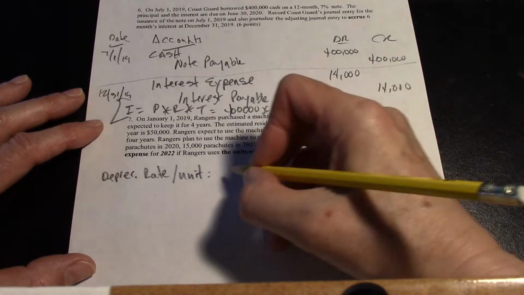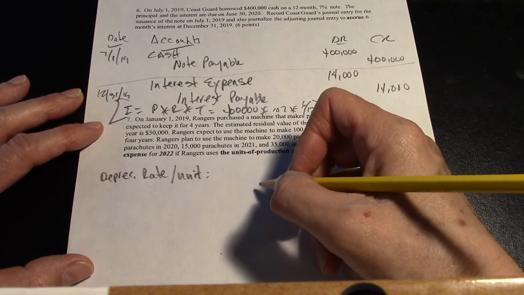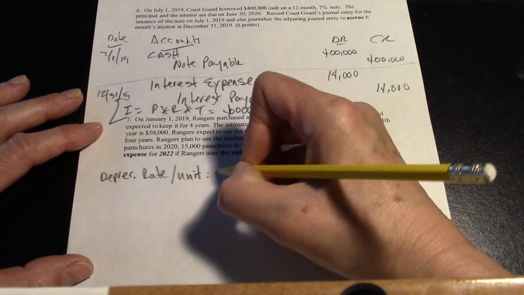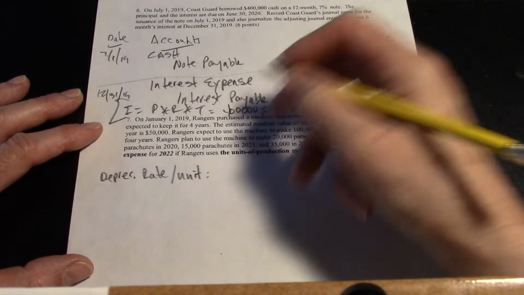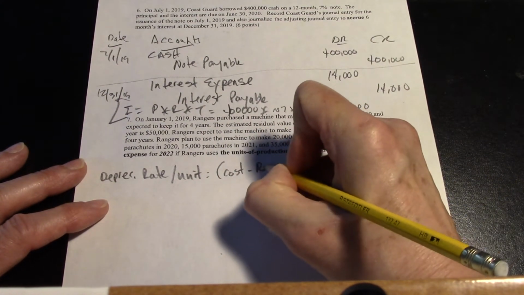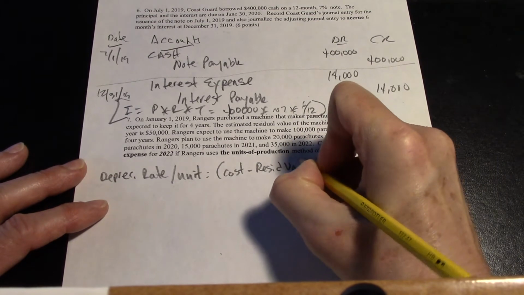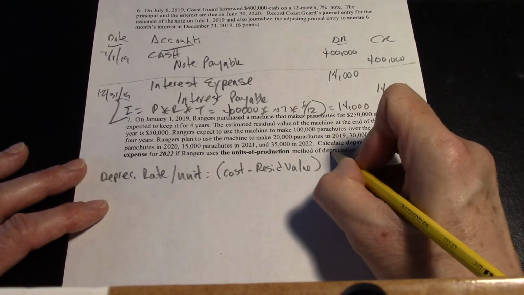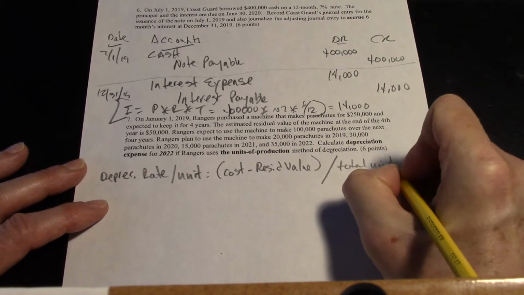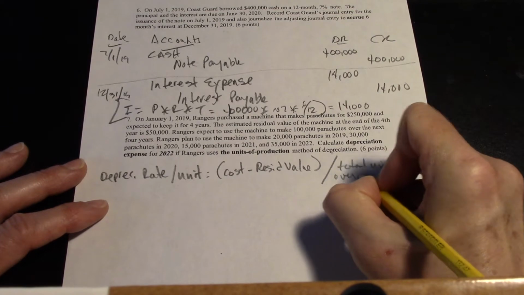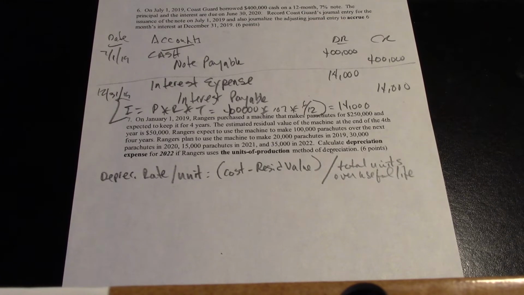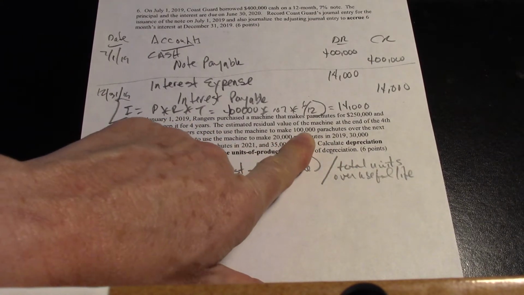Well, that's just the cost minus residual value, right? So just like with straight line, we take that cost minus residual value, right? And we divide it by total units over useful life. So instead of years, it's just the total units over the useful life. And so there you go.